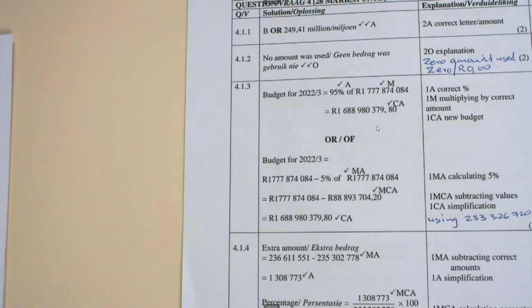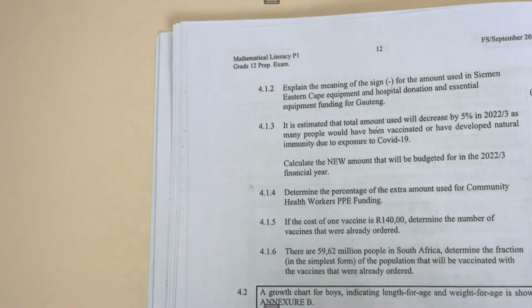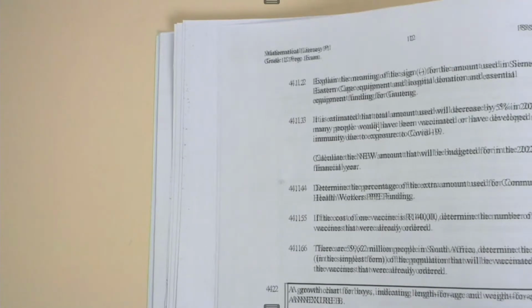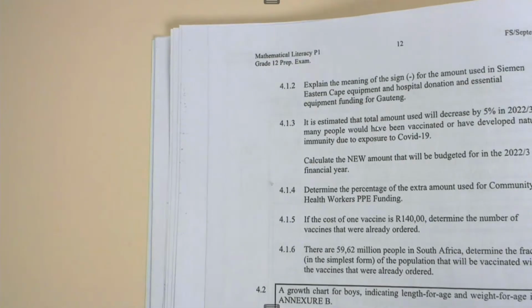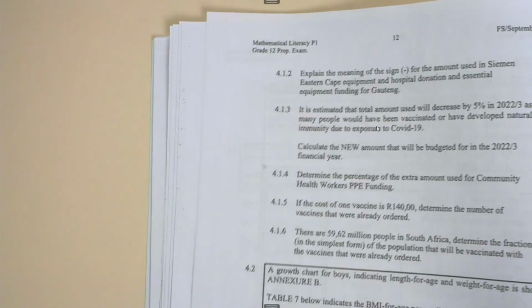And then we move to 4.1.2. 4.1.2, explain the meaning of that sign. In Eastern Cape, equipment and hospital donation and essential equipment funding for Gauteng. Now we want the meaning, or explain the meaning of that sign.